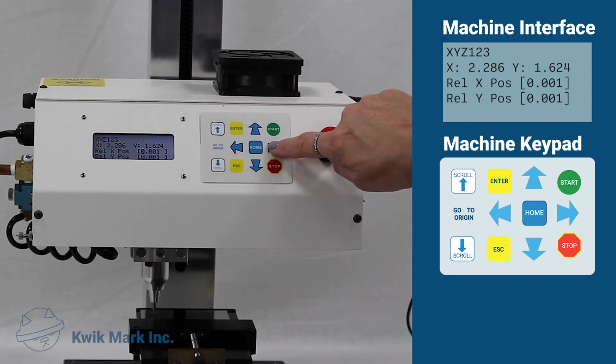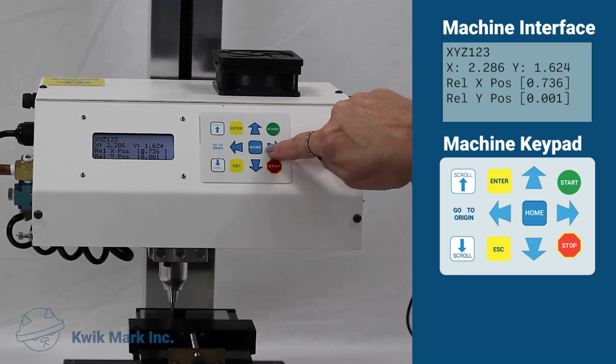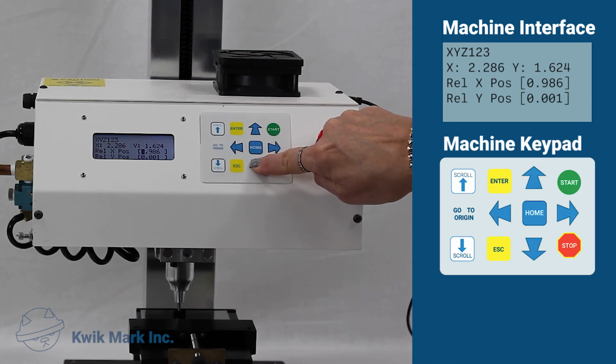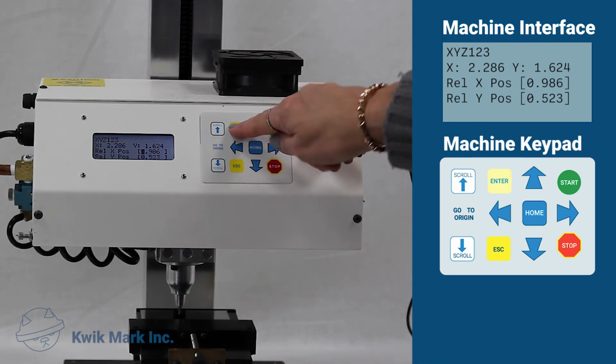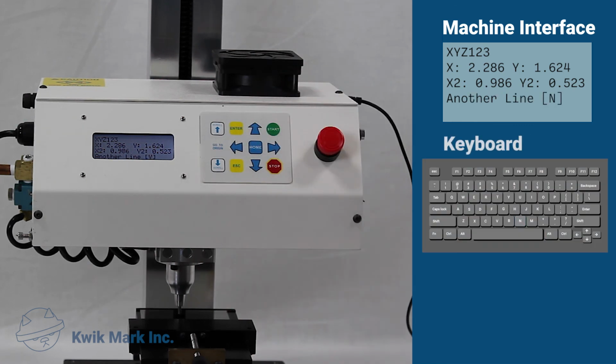Then, enter the X and Y position of the bottom right corner of the area you want your text to be marked within, or teach the machine by using the arrow keys to jog the marking pin into position. When the job is run, the text will be marked within this defined area.